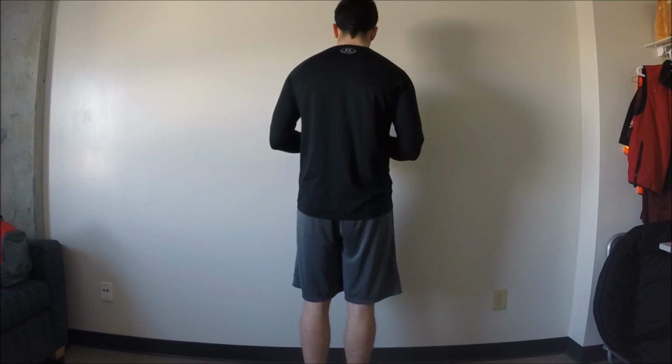A common example of shoulder adduction occurs during jumping jacks. For example, if I were to jump, I would be abducting my arms, and if I were to bring them back down, it'd be adducting them. So abduction and adduction.